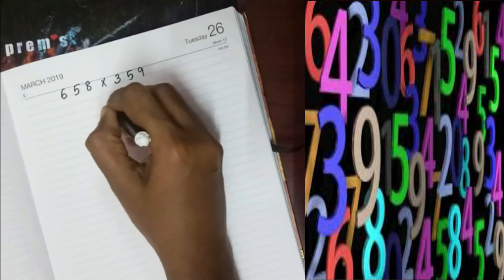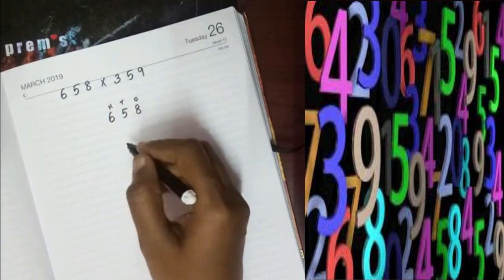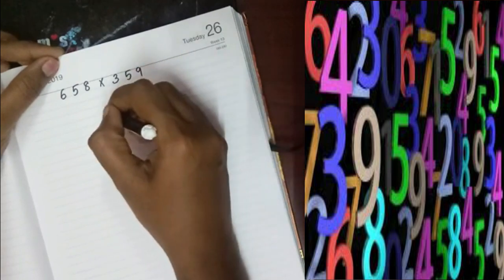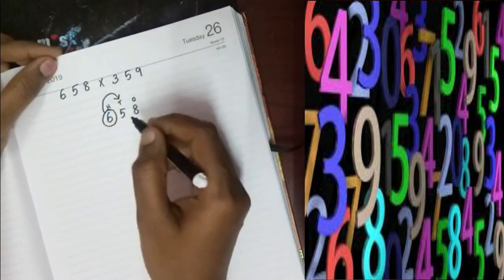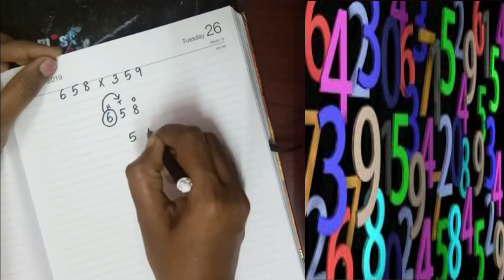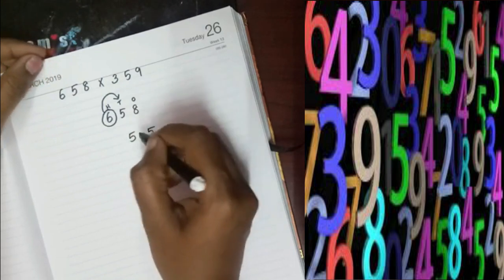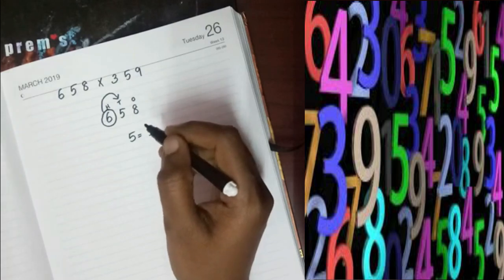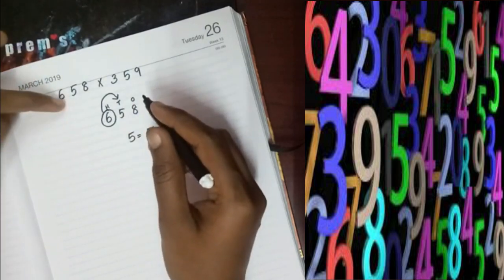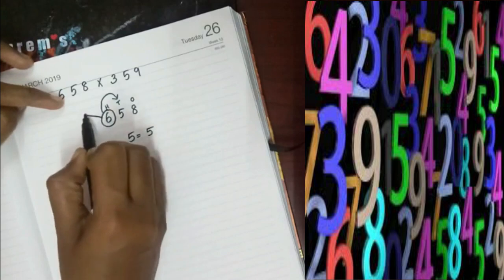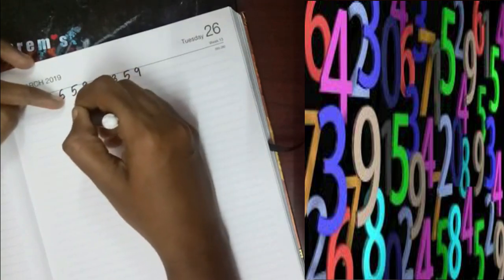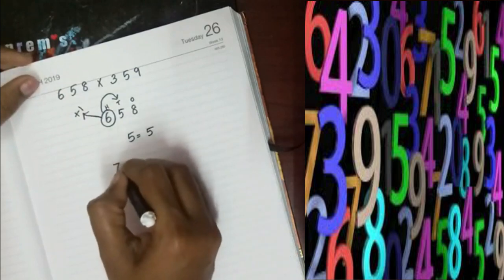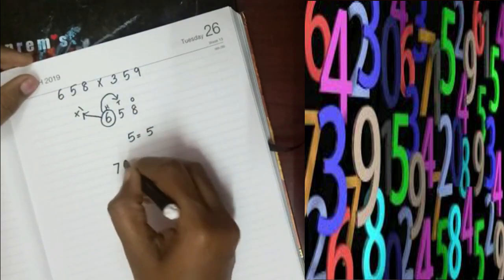Ones, tens, hundreds. So in the hundreds place you can see number 6. To the right of the hundreds you can see 5. So if it is greater than 5 or equal to 5, yes, you will be adding 1. Add number 1 to this hundreds place. So 6 plus 1 is of course 7. 0, 0.